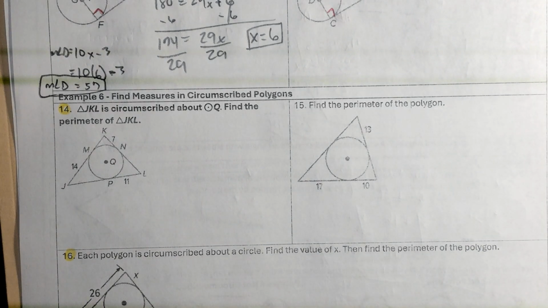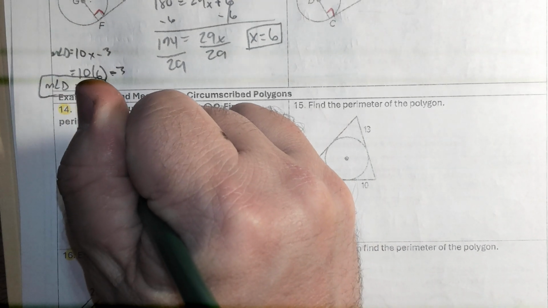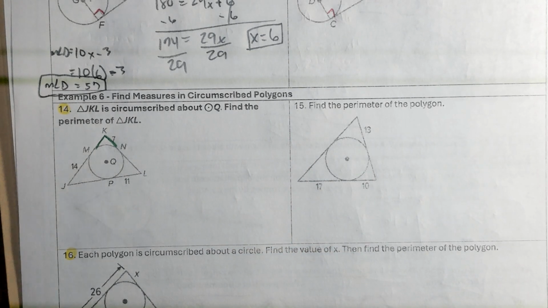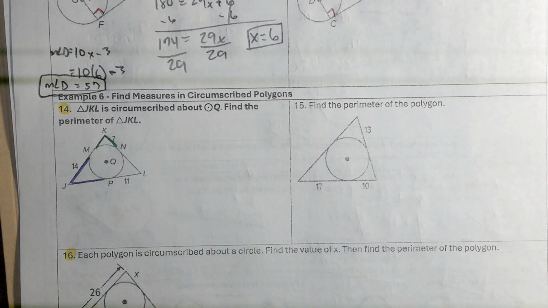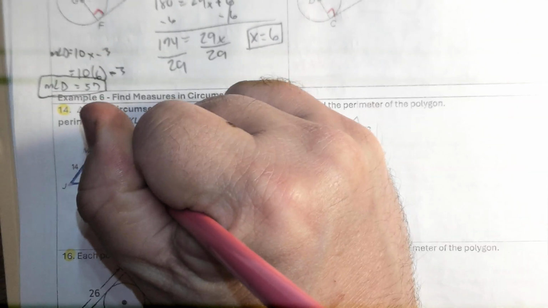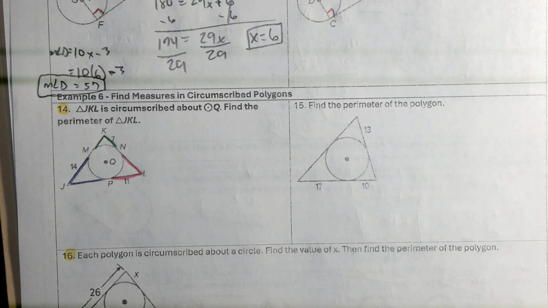So JKL is circumscribed about circle Q. Find the perimeter of JKL. All right, I'm going to show you guys a little trick. The parts of the triangle that hang over the same, like over here, I'm going to make them the same color. Okay, over there. Bob Ross, happy little accidents. Look at that. Look how pretty that is.